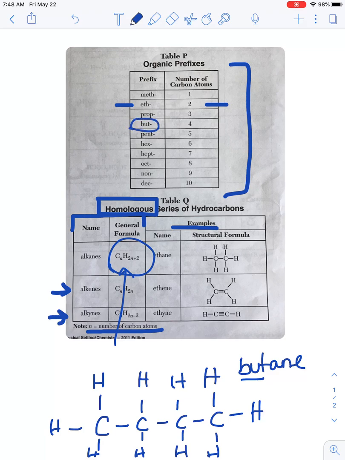But, because it has 4 carbon atoms. Ane, because it's got all, oops, I just made that a double bond. It's got all single bonds. So that's butane.